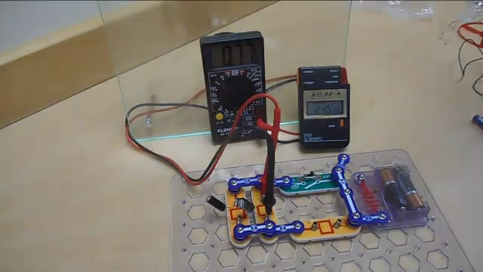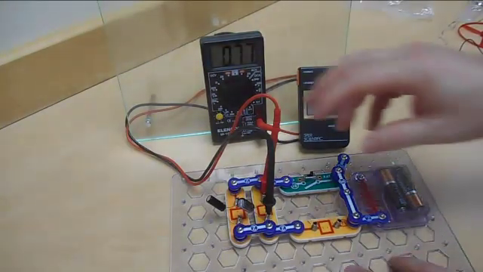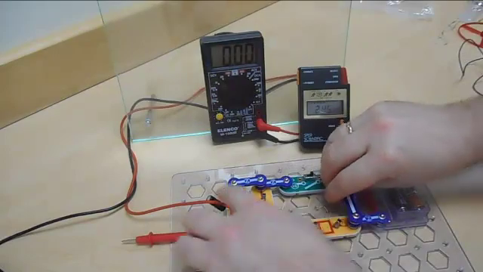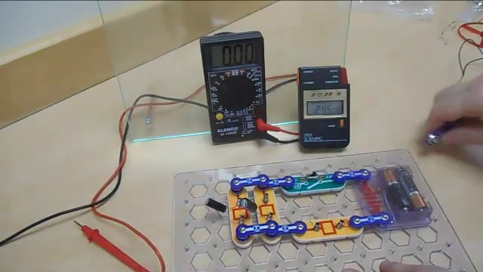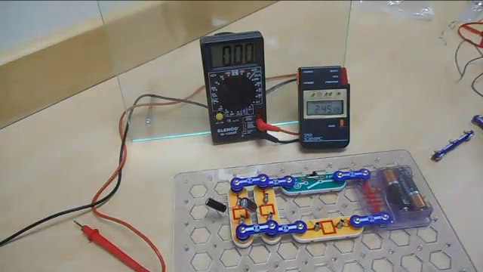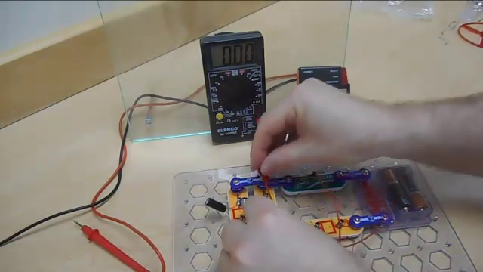And finally, two capacitors in series. I'm going to reconnect the battery, make sure that the switch is off, and might as well discharge them right here. There we go.